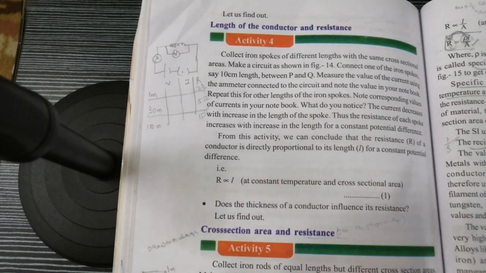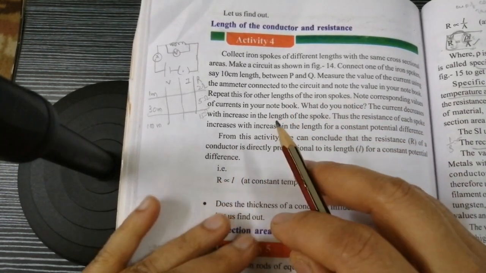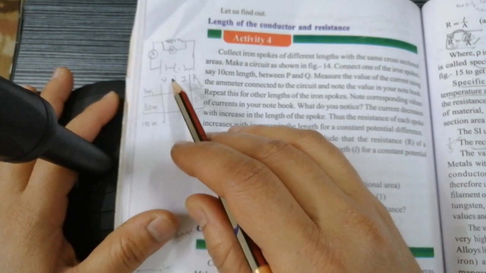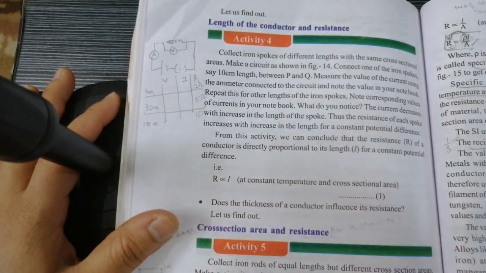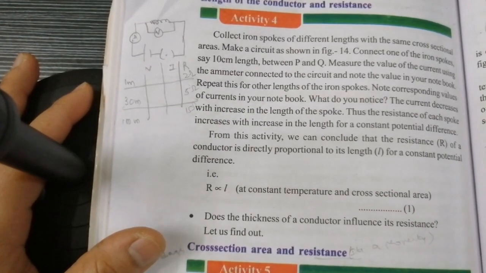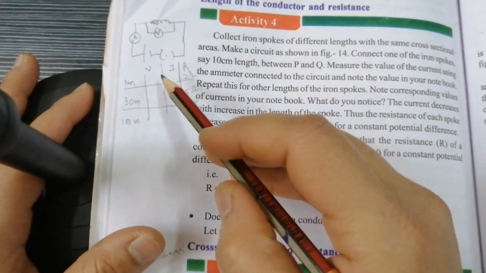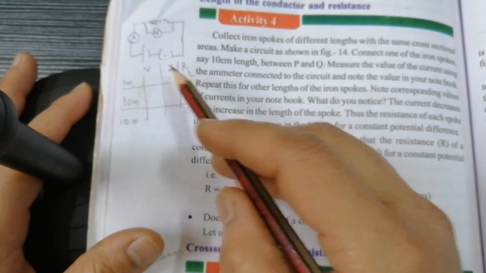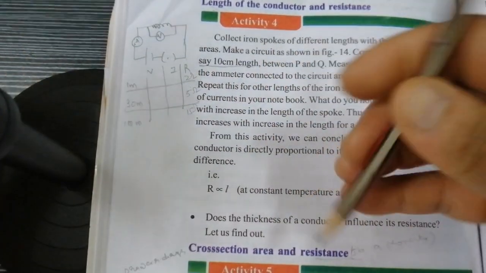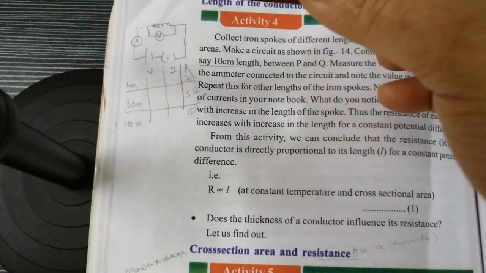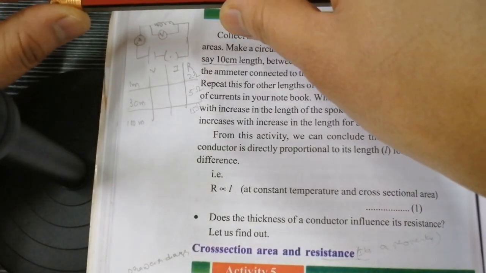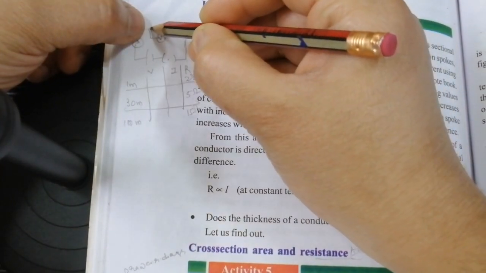So what the text is actually asking us to do is to make a circuit diagram. We'll first make a circuit diagram. What I'm doing here is taking an iron spoke, say 10 centimeter, meaning a small wire of length 10 centimeter. I'm placing this 10 centimeter wire in between the ends of this conductor.